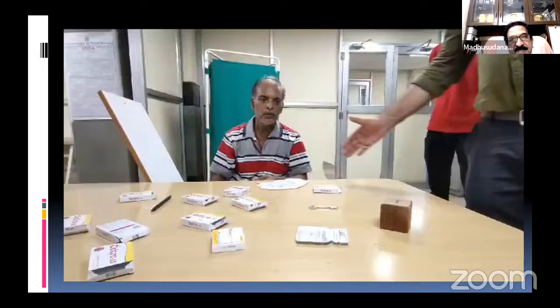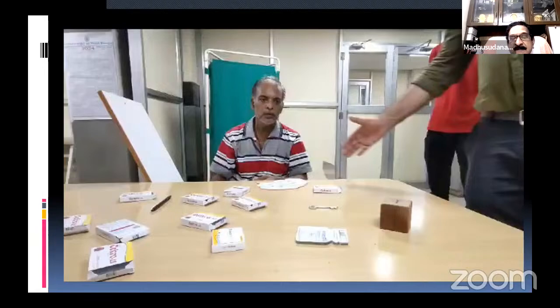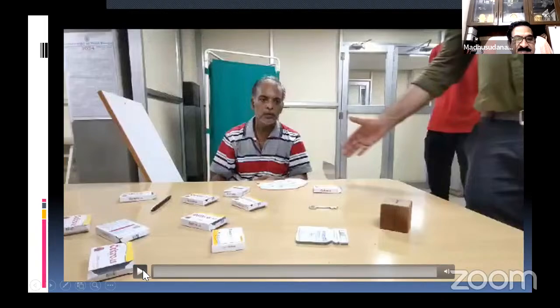Now, this is just for testing the prehensile behavior. The doctor is showing his hand to the patient and asking him not to touch the hand. Let me see.